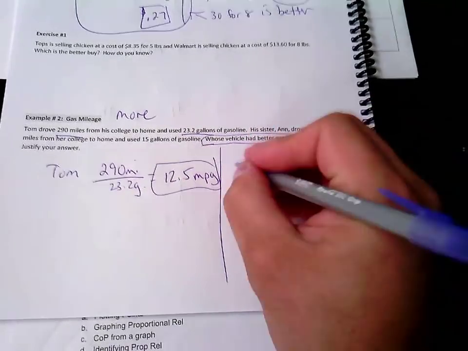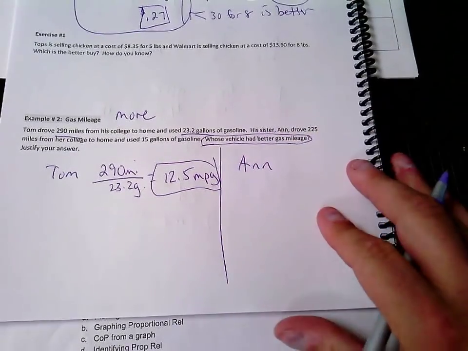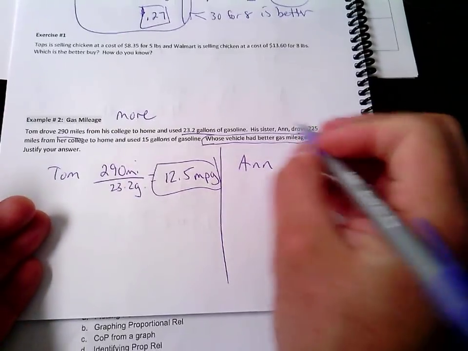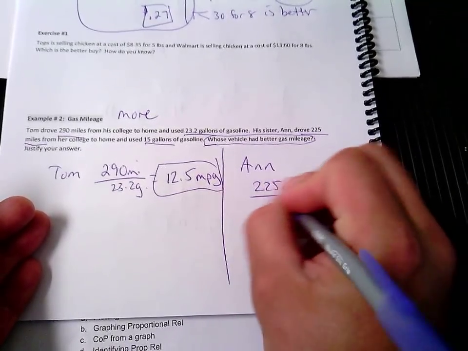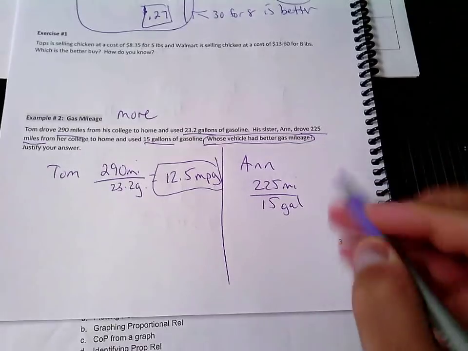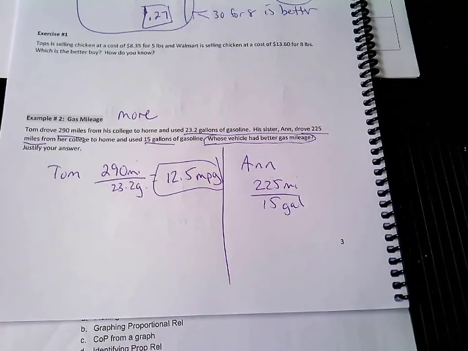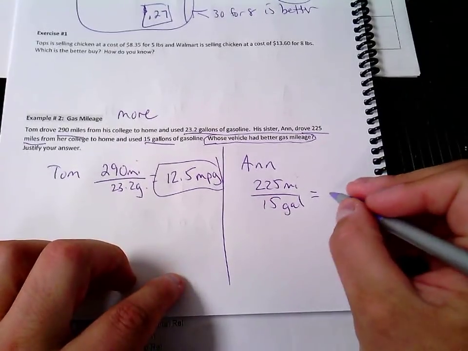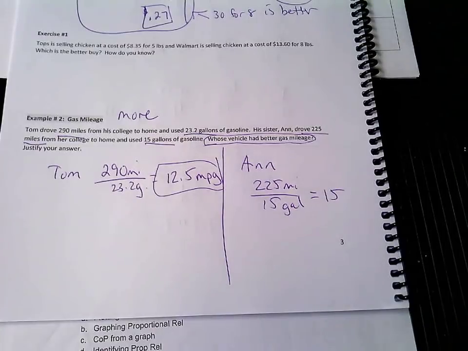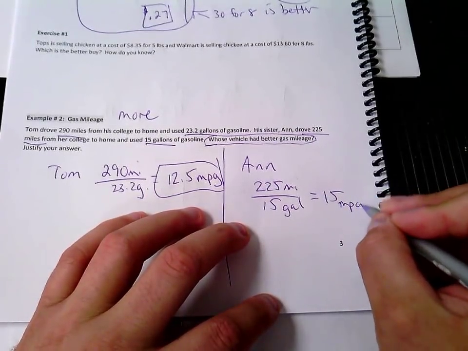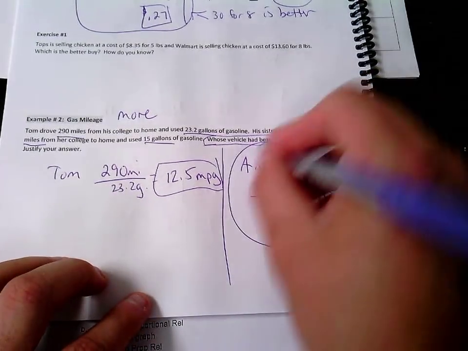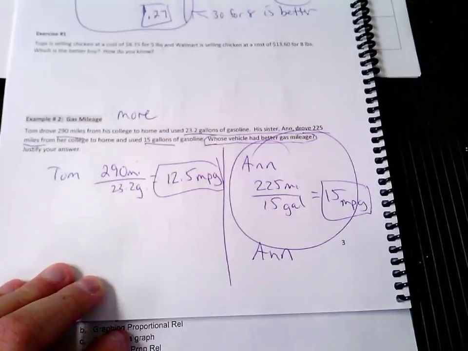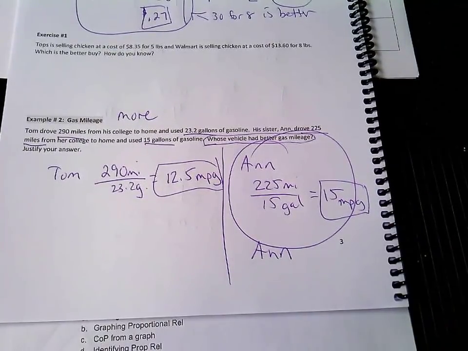Then we've got Ann, who is driving 225 miles on 15 gallons. So 225 miles, 15 gallons. Notice how I'm writing in the units of measure as well. That's a very good practice to get yourself into. When we do this, I'll save you some math, because you're going to use a calculator most likely for some of these problems: 15 miles per gallon. So then the question is, who has better gas mileage? Ann. And it says justify. Ann, because she gets a higher miles per gallon.